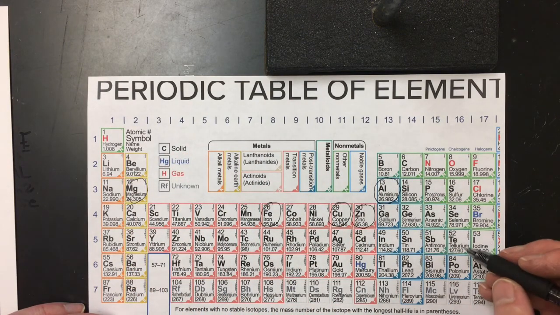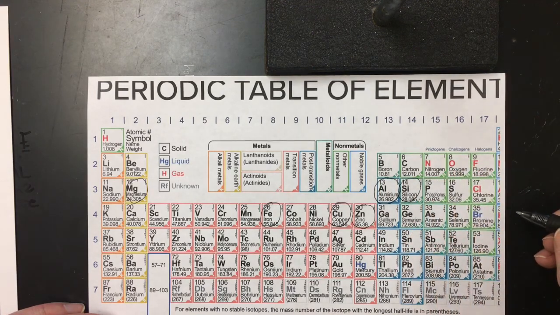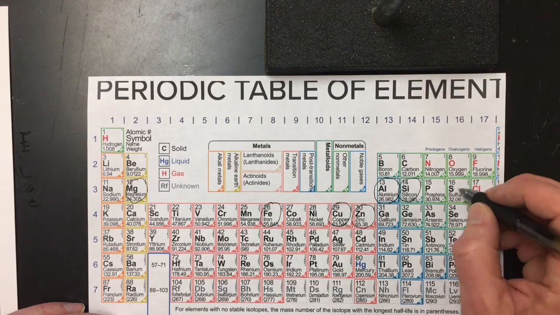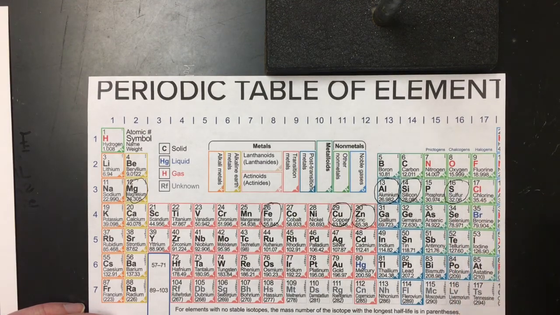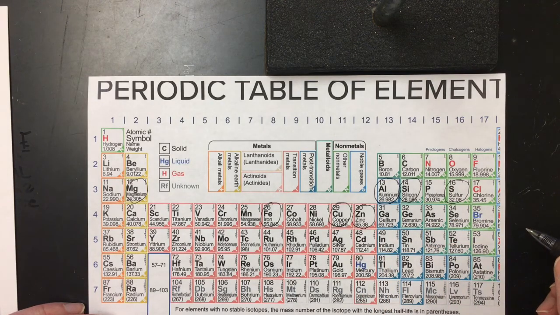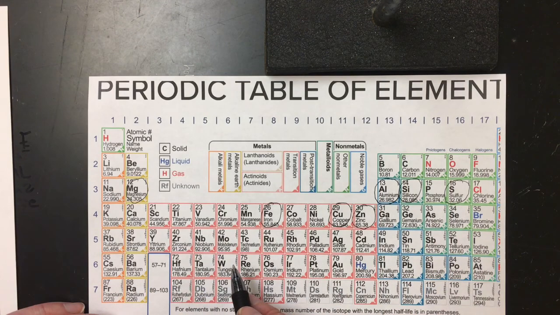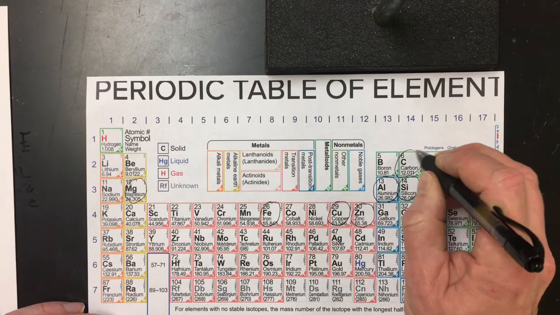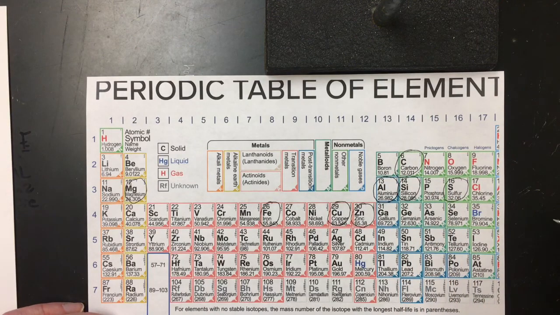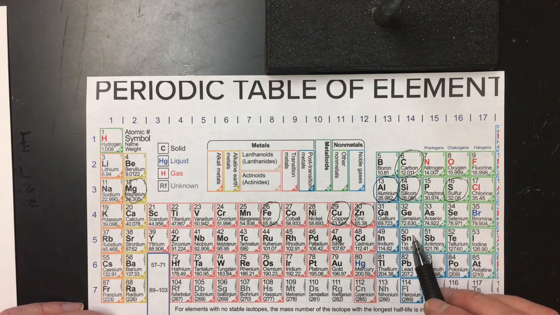We had silicon. We had sulfur, and we had zinc. Oh, we did. I already circled zinc. Okay, so these, missed one. Carbon, right there. There's carbon. Okay, so from the periodic table, you can see how they're classified as either metals, non-metals, or metalloids.